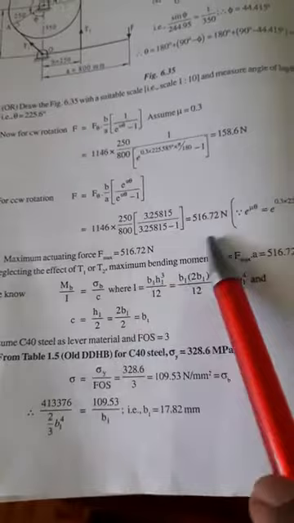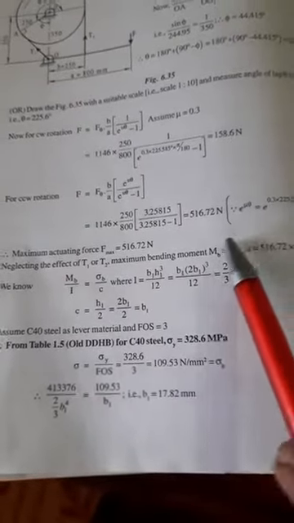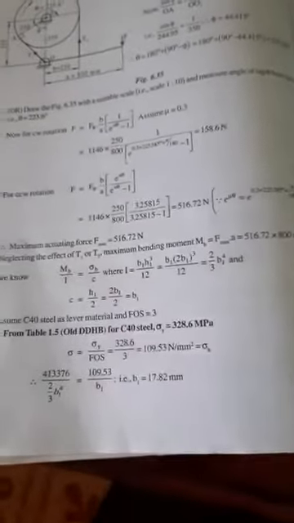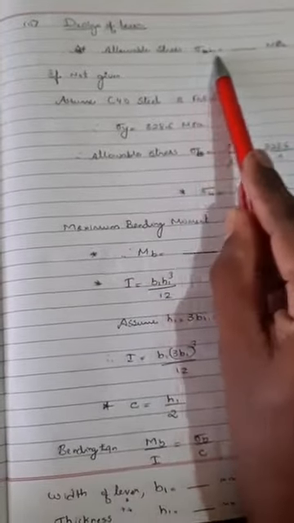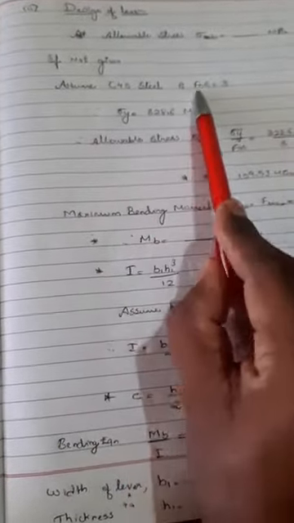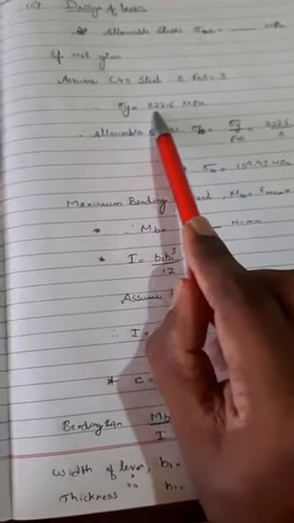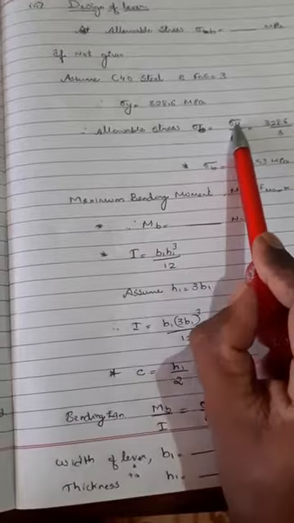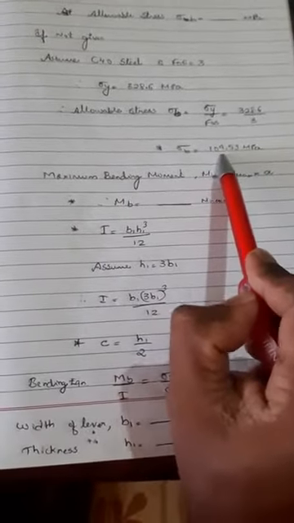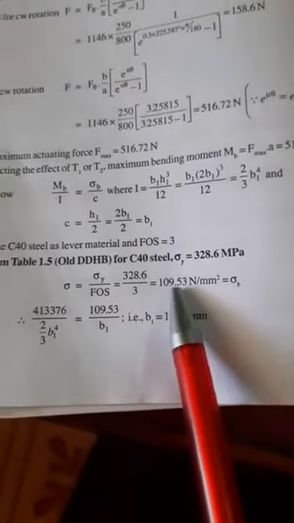Now design of lever. Since they have not given the allowable stress in the lever, we can assume it as C40 steel and factor of safety of 3. For C40 steel, sigma y is 328.6 MPa. Therefore the allowable stress sigma b equals sigma y, the yield stress, upon factor of safety, which we get as 109.53.